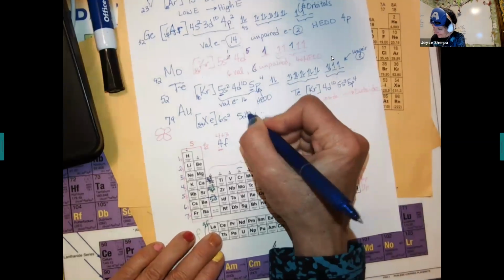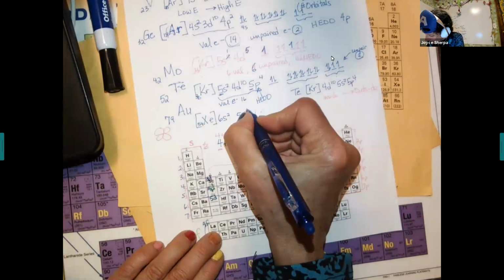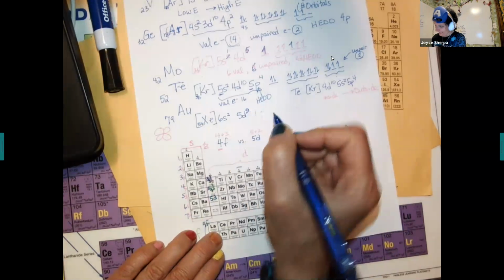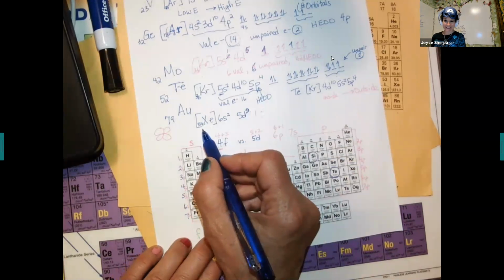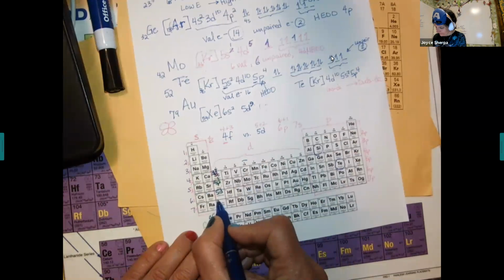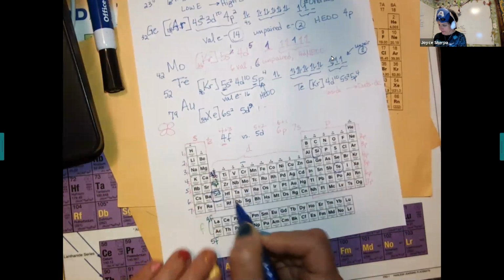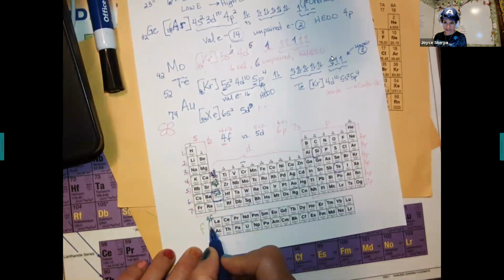So 5D9. And the problem is, it's a question that Major had asked me. He didn't realize he asked this, but if you add this up, 54 plus 11, you only get 65. We're missing 14 electrons, and that's because of this gap right here. That before you fill the 5Ds, the 4Fs are there.